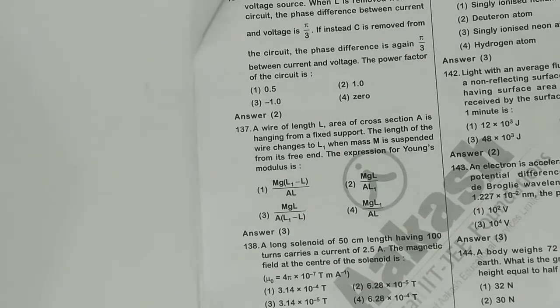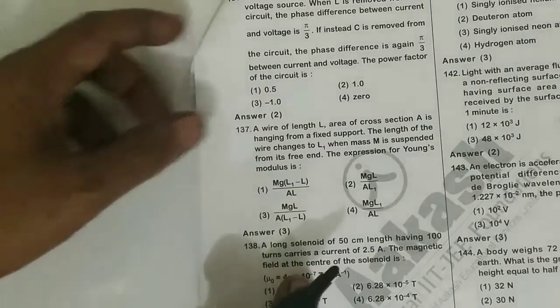The magnetic field due to a solenoid, B equals mu naught small n into I. That small n is nothing but the number of turns per unit length. So he has given a long solenoid of 50 centimeter length having 100 turns. So what is the magnetic field produced at the center of a solenoid? Have you seen the question? So let me come across the solution.